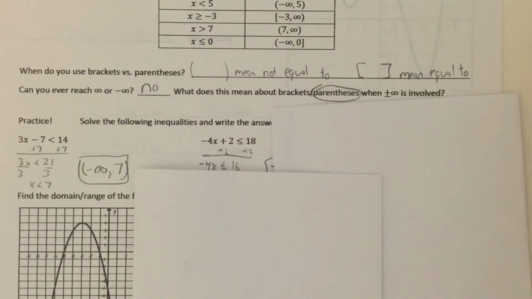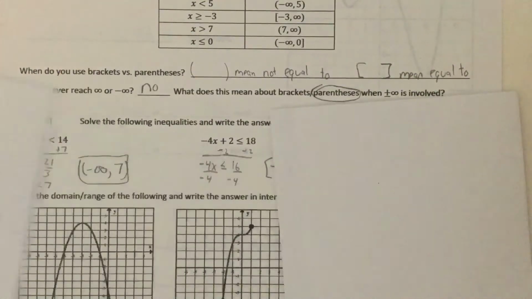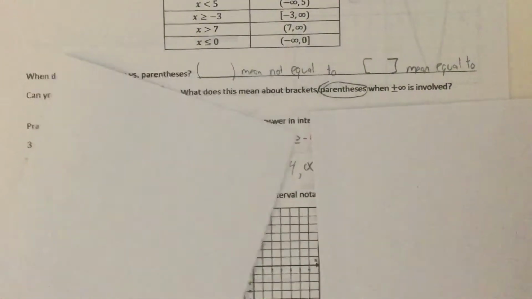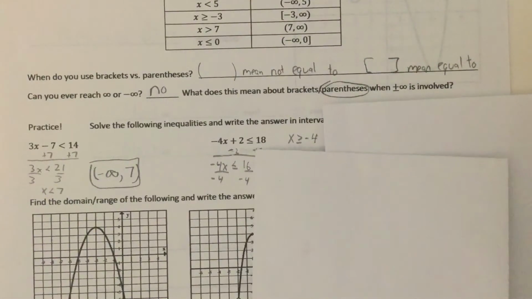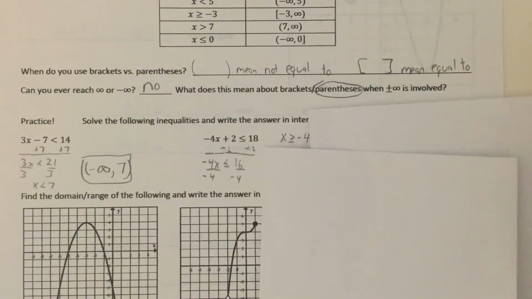I would divide by negative 4. Now the one thing you do have to remember, when you divide by a negative, you must flip the inequality sign. So that would give me x is less than or equal to negative 4. Again, 16 divided by negative 4 is negative 4. And then I had to flip that inequality sign because I'm dividing by a negative.